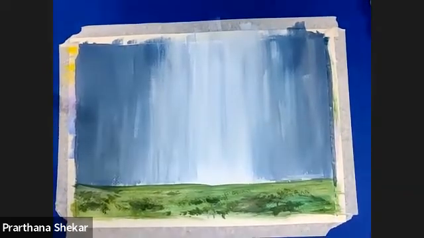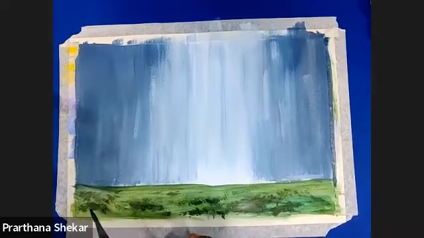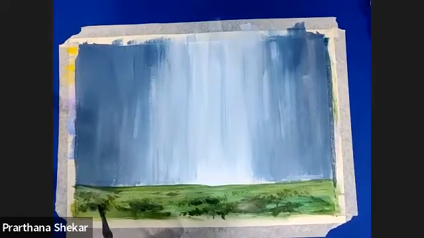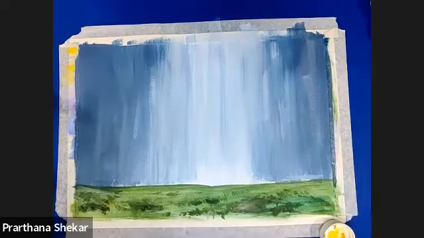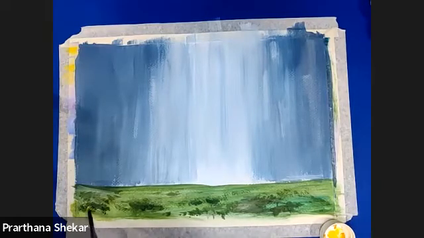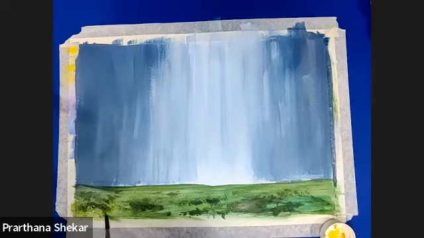I'll keep working on the land. You can complete the rest of the parts. You can make different shades of green here on the land. Mixture of yellow, mixture of black.